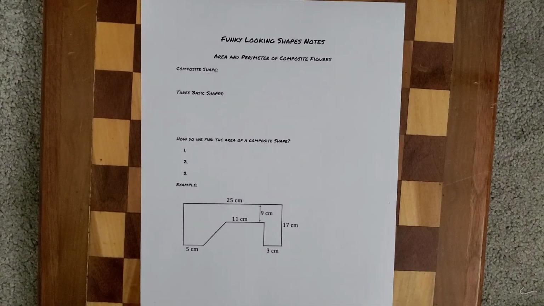Hello my lovelies! Today we're going to talk about composite figures and the perimeter and area of a composite figure. I hope you guys are all staying safe and warm while we're not in school, and maybe even enjoying a bit of a day off or two.